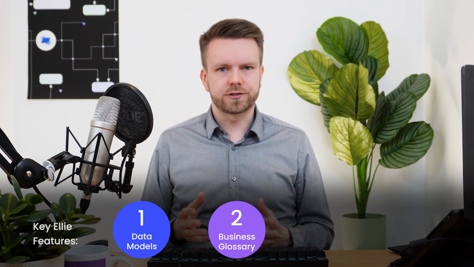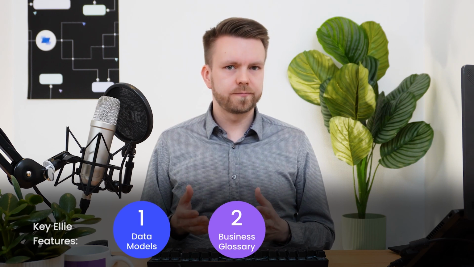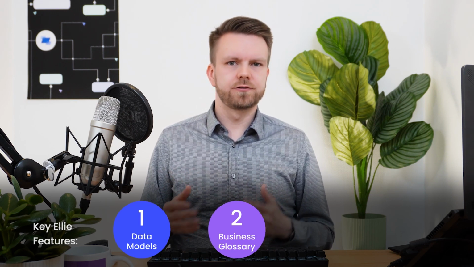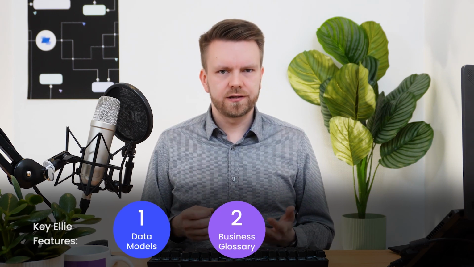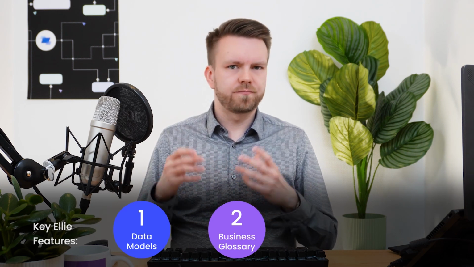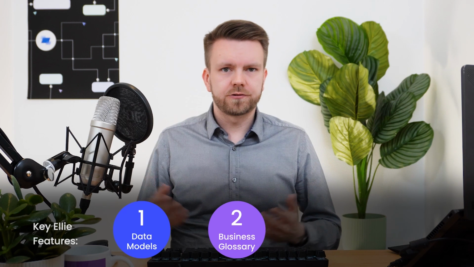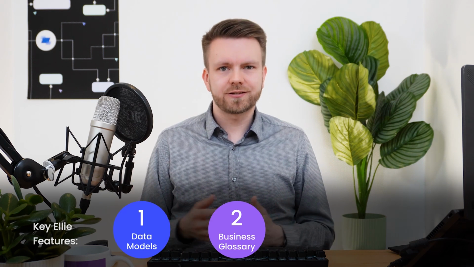In addition to the data models, we obviously have the glossary. Now, the glossary is the place where all those business definitions of these different things exist. So you have your customer and product and project and factory and payment transaction and whatever.